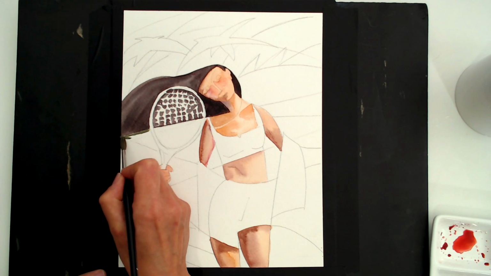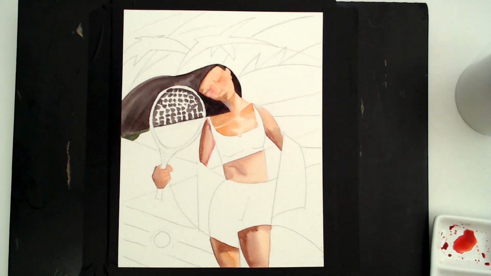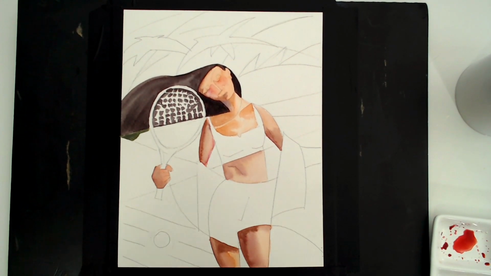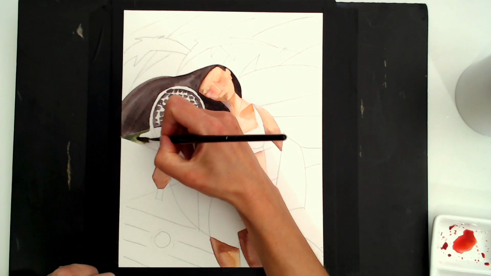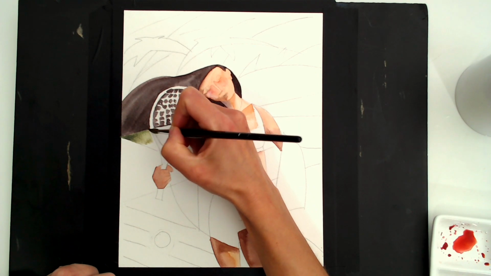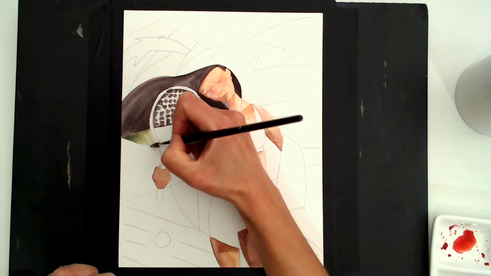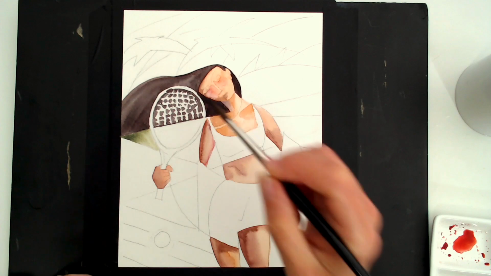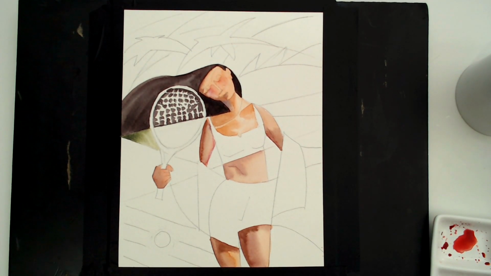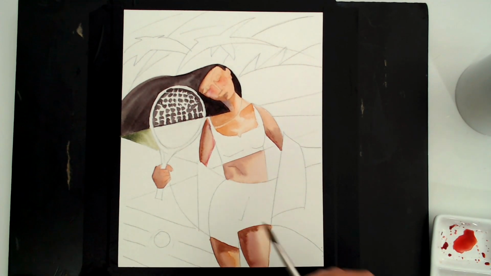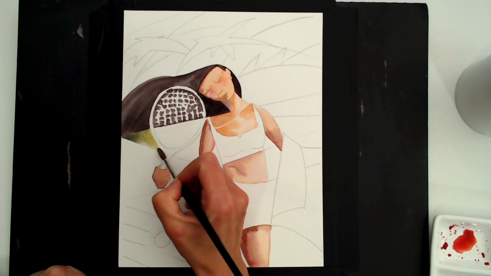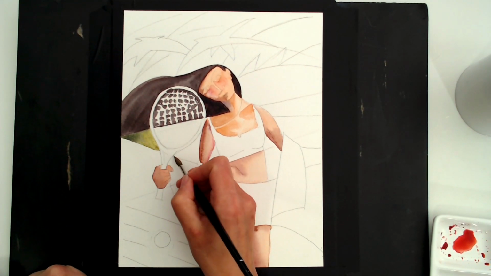For the grass, I'm using a mixture of ultramarine with quinacridone gold. And again, we're trying to play with the colors. So in some points, maybe you add more ultramarine. In some areas, maybe a little bit more yellow color. And remember, you also can make darker areas and lighter areas by adding some clean water.